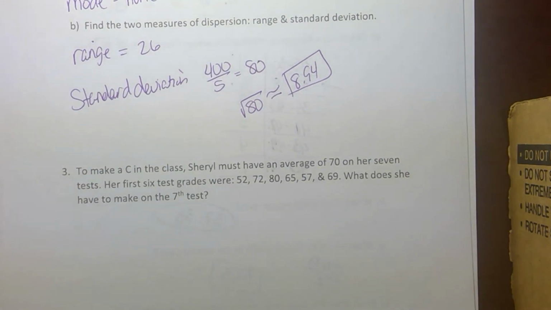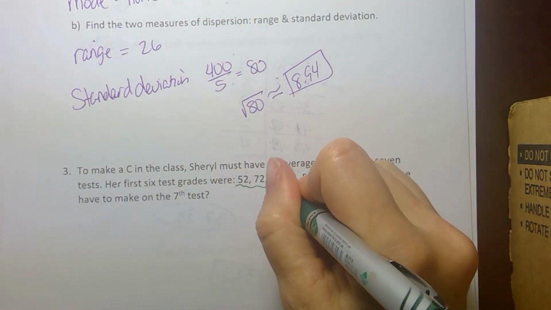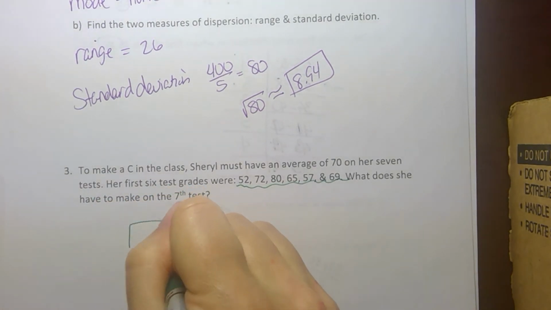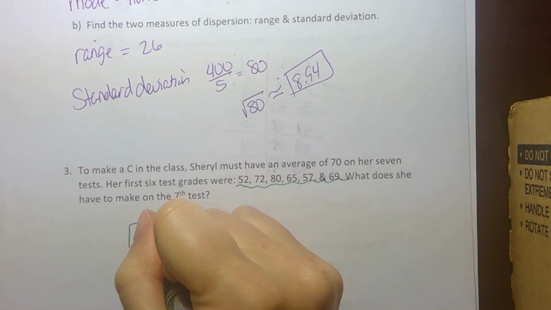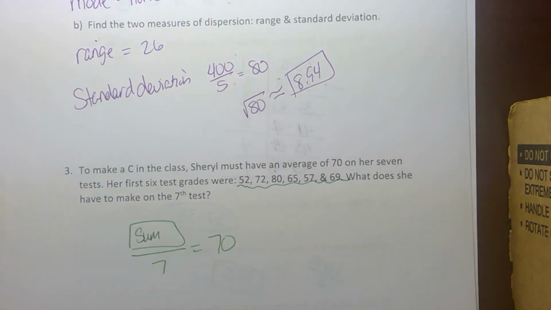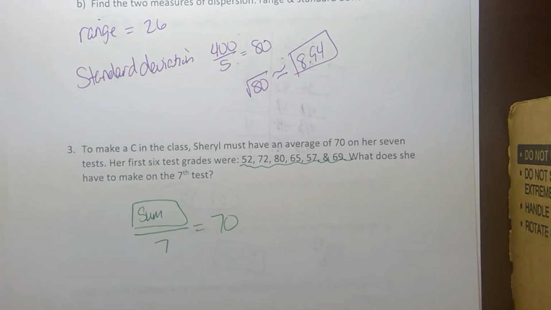Our final question on this review is, to make a C in the class, Cheryl must have an average of 70 on her 7 tests. She has taken her first 6 tests and she has grades for 6 of them. What does she have to make on that 7th test? Well, we're looking for an average. So we're going to take the sum of the tests, however many points, and divide by 7. And she needs that to come out to be a 70, correct?